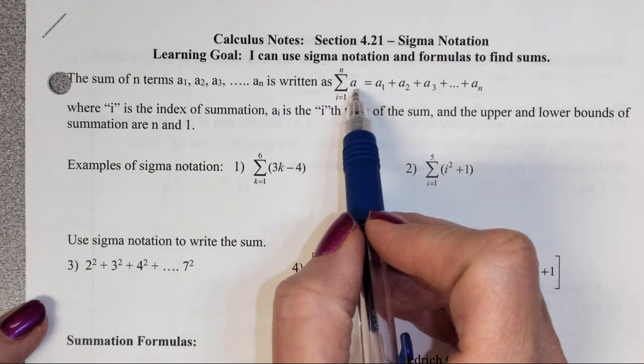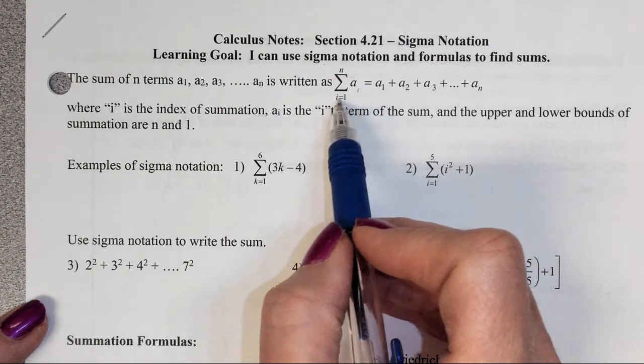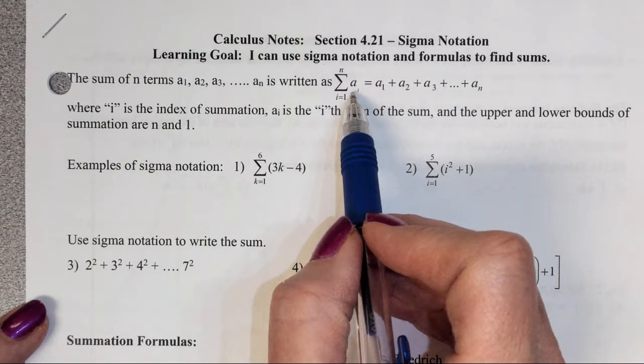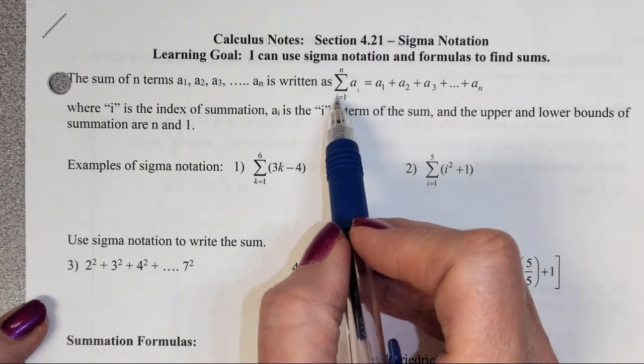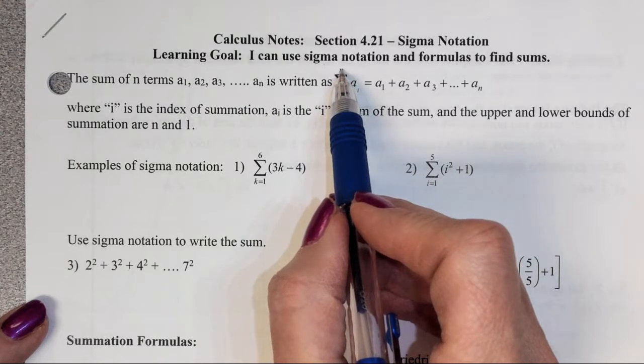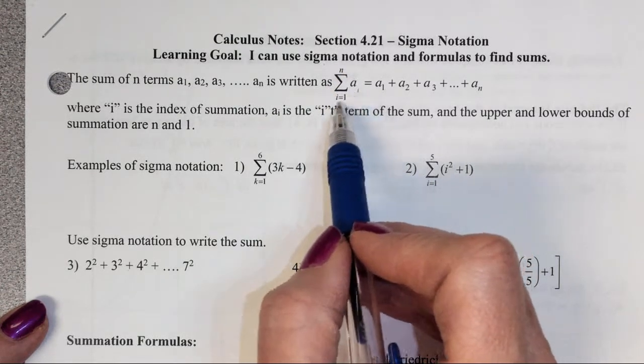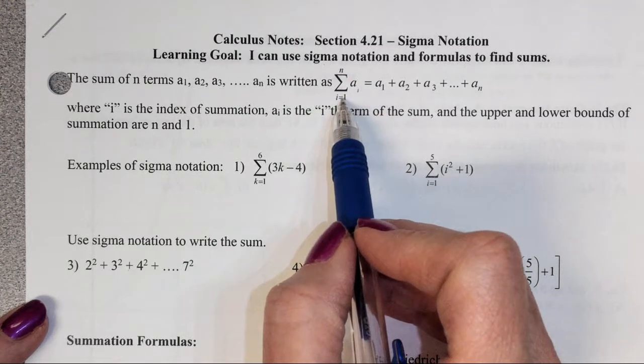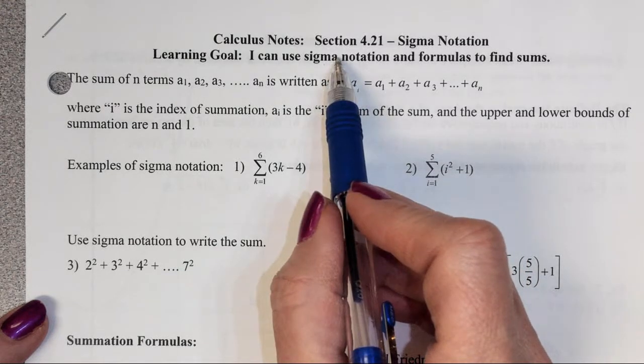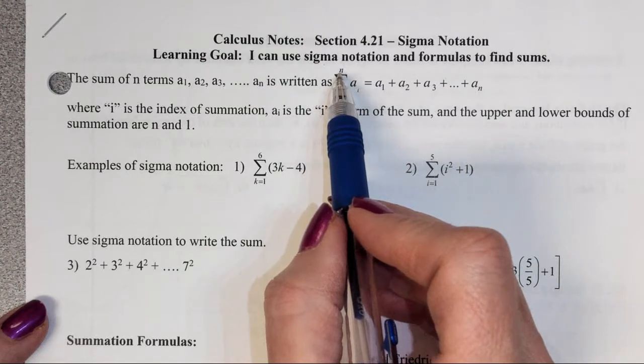And so then we plug in these numbers. So we plug in 1, 2, 3. We only substitute in the integers between 1 and this number. So this i is called the index of the summation, and then this is called the lower bound, and this number up here is called the upper bound.